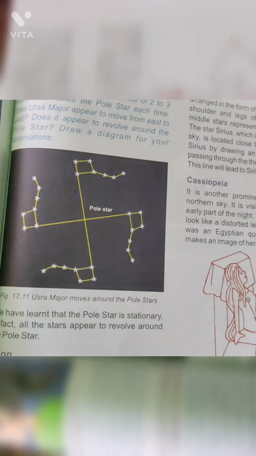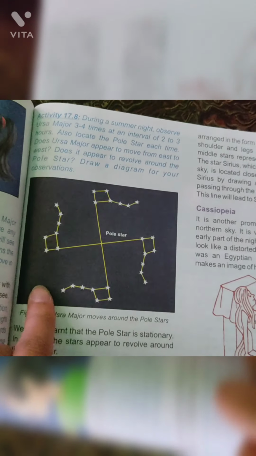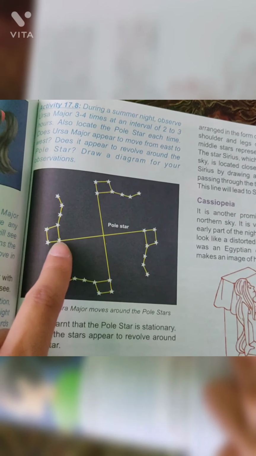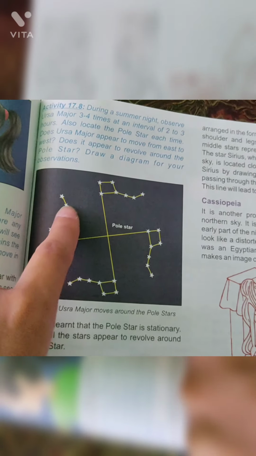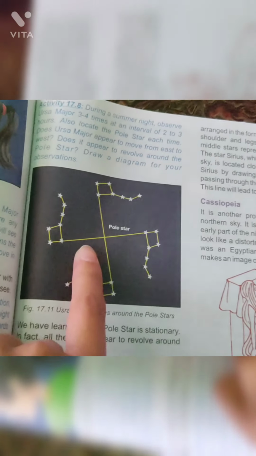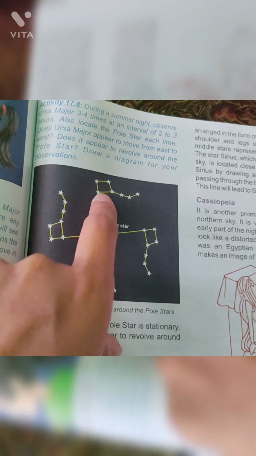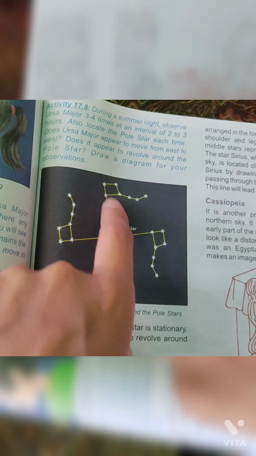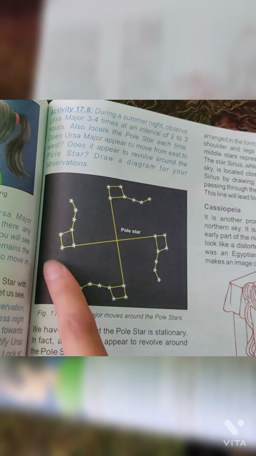See, let me show you. Here, as you can see, is Ursa Major. What did the astronomers do? They connected the stars. Do you see? It's not like they connected them in the sky; they virtually connected the stars, like this. So this is a constellation. You understand? That is Ursa Major.